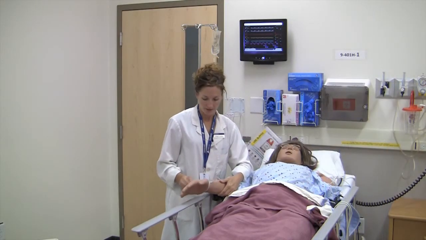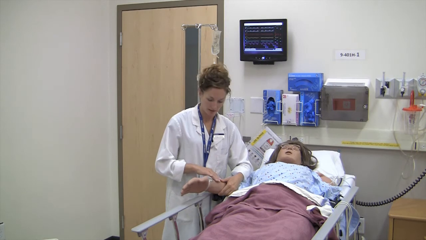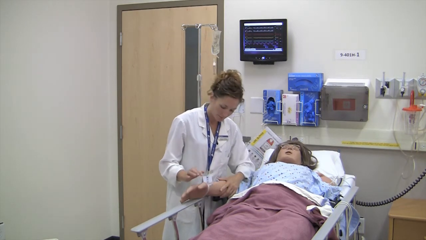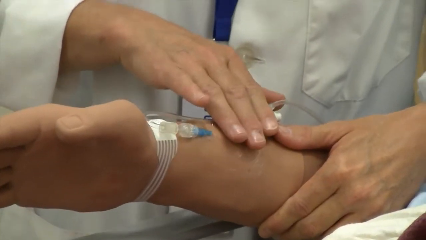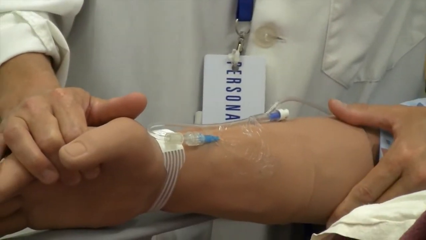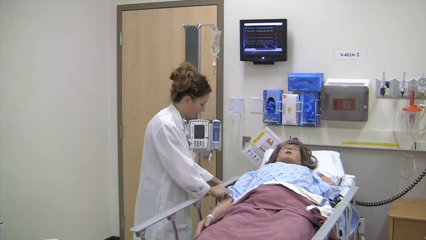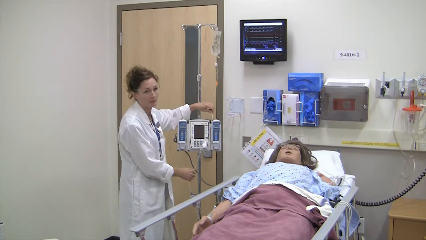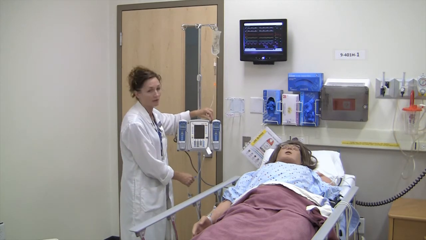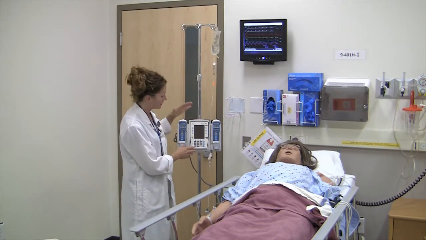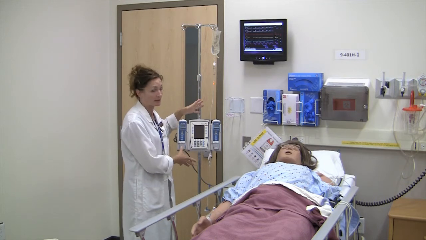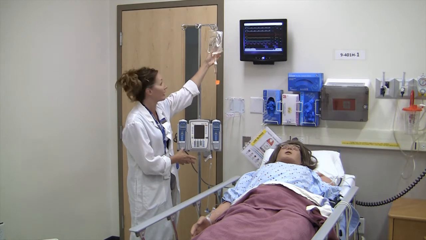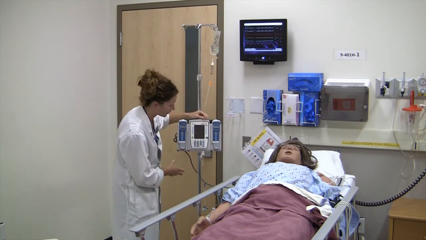Aside from the ID band, this patient also has an IV inserted. On this patient simulator, the IV goes directly into a vein underneath the skin of the mannequin. The IV tubing is actually hooked up to a working Alaris pump. At this time, we don't have the pump on. But during your learning scenario, you will be required to program the pump as needed, and you may be required to change the IV fluid or hang IV meds as ordered.